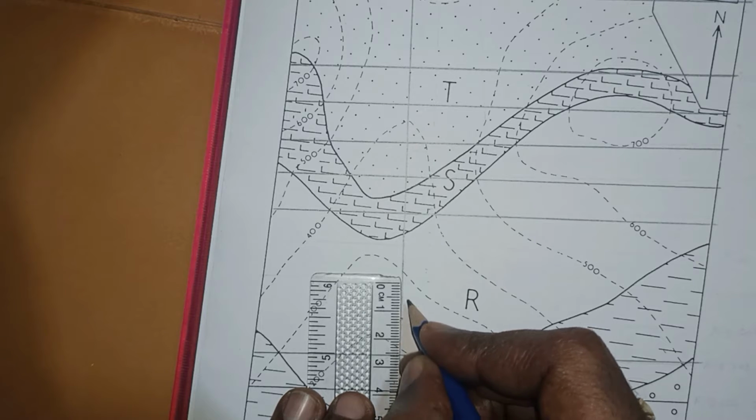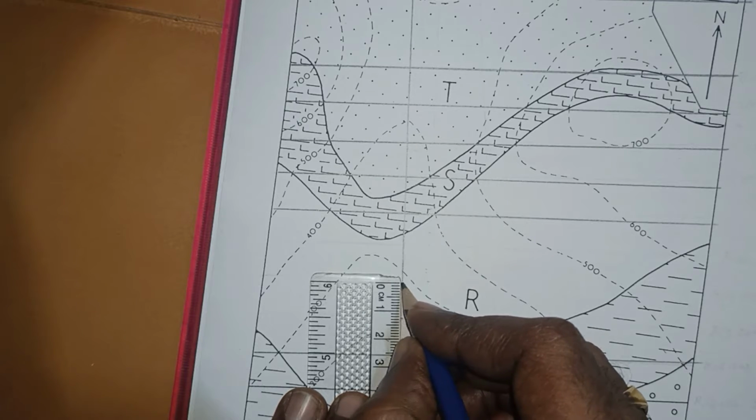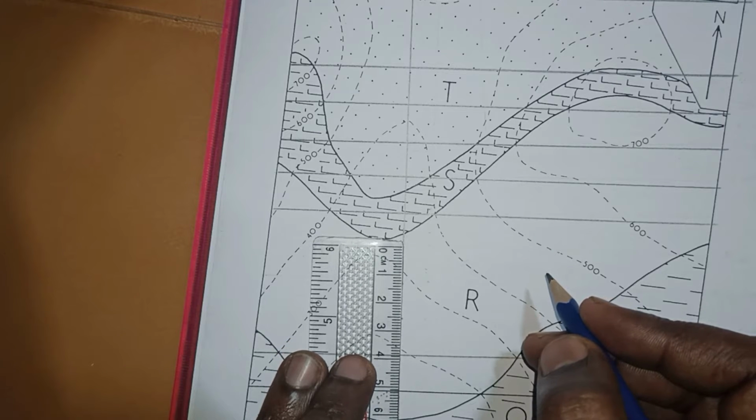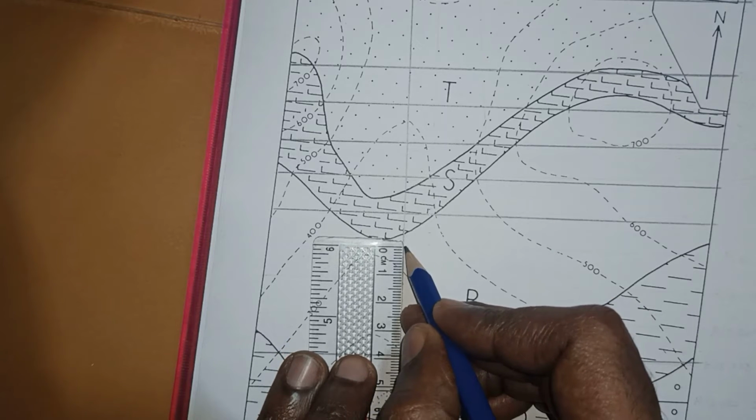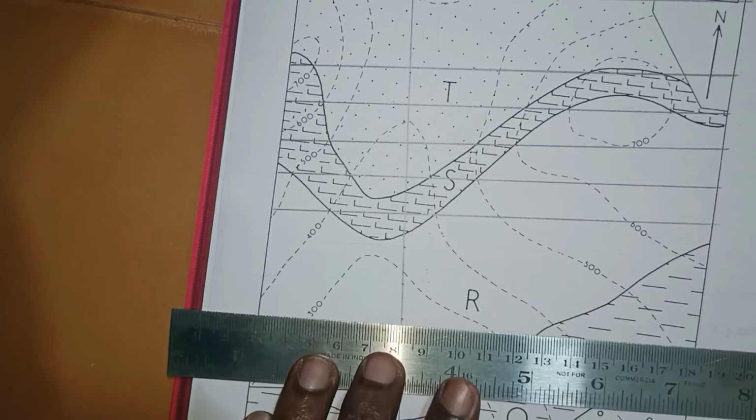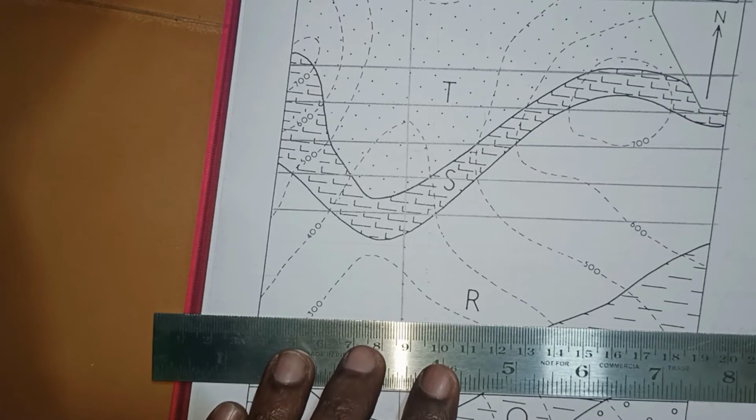Whenever you are drawing, take the correct reading, the exact value, so that your map will be more accurate, and you can avoid errors.